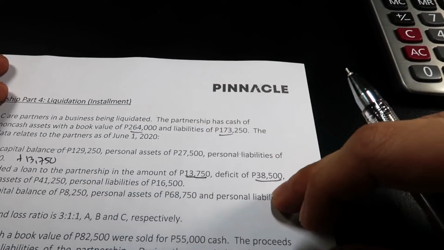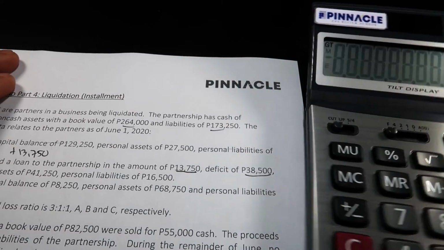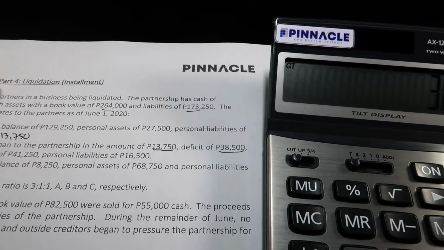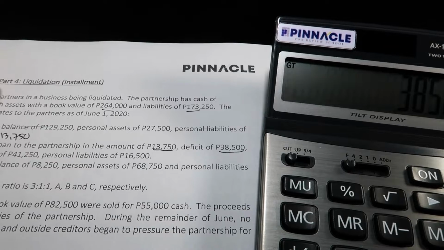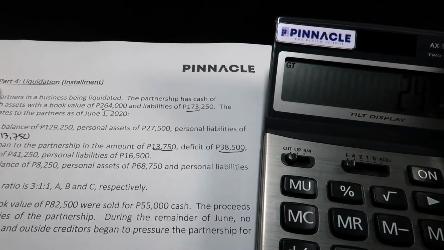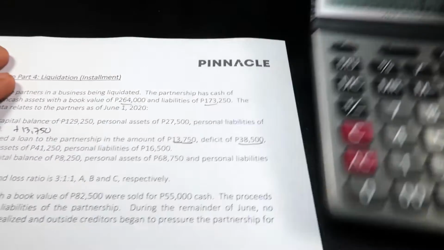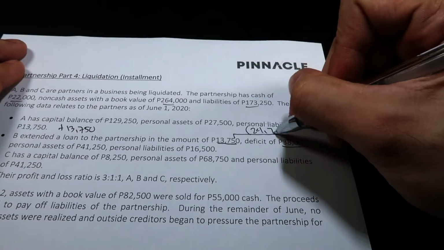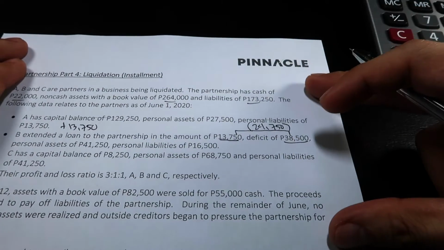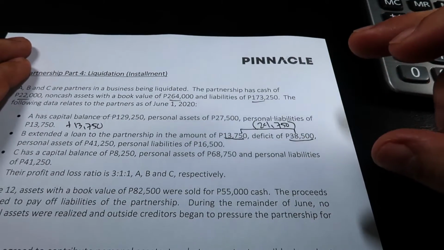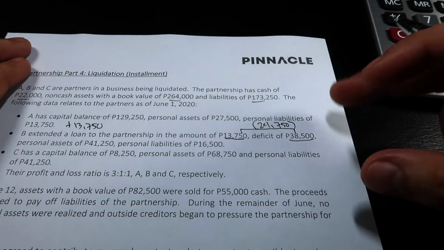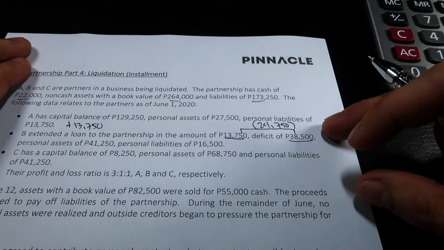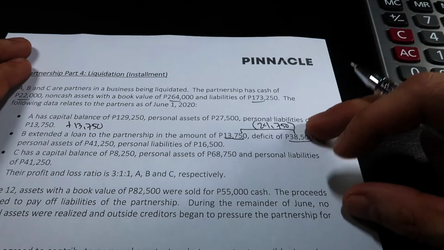So, in this case, 38,500 and loan na 13,750. The remaining deficit is 24,750. We call this yung right of offset. Ino-offset na natin yung loans to and from the partnership and also yung capital balance. In this case, si B, may deficit na lang siya na 24,750.